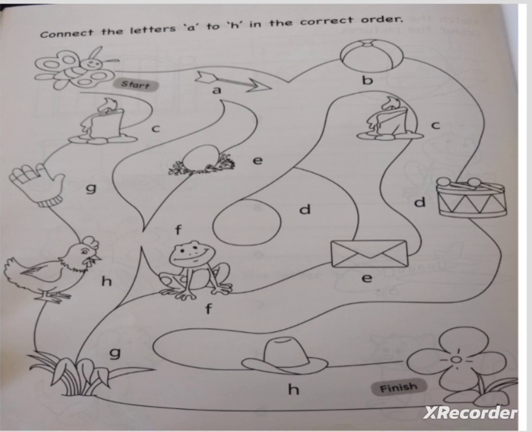This is a puzzle. Connect the letters A to H in the correct order. Okay. Here is a butterfly and you have to start from the butterfly, A to H, and you have to finish here at the flower. So start it.